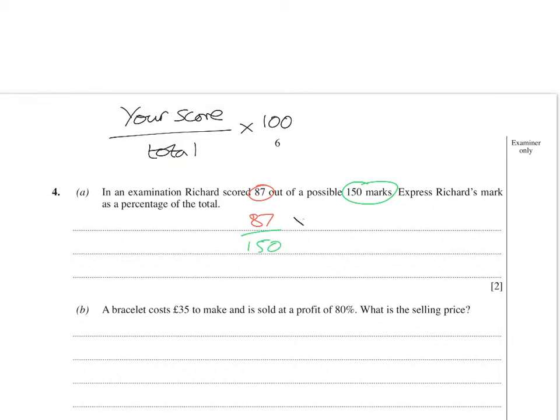And then we're going to times that by 100. Now, in terms of actually working that out, I think this is a non-calculated paper. Ignore that last remark, I've gone and checked, it's not, it is a calculated paper. So, that's just going into my calculator exactly as it looks. So 87 over 150 times by 100.